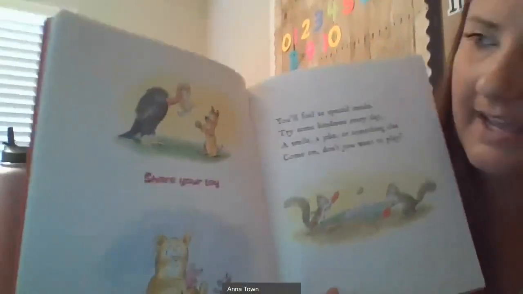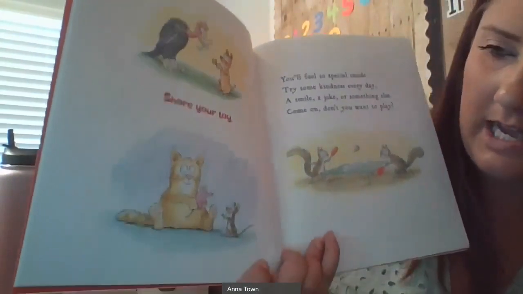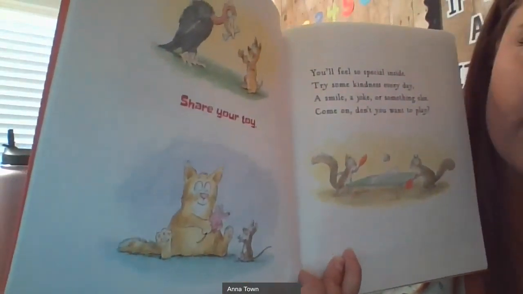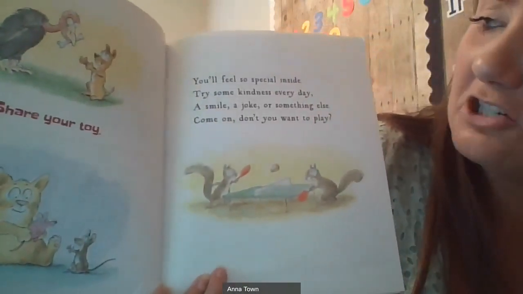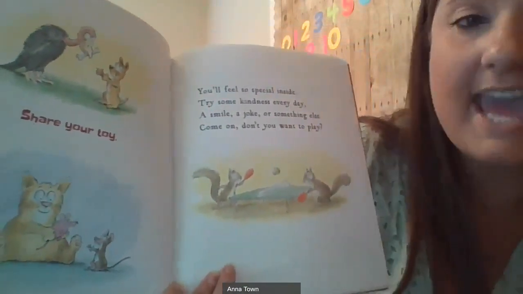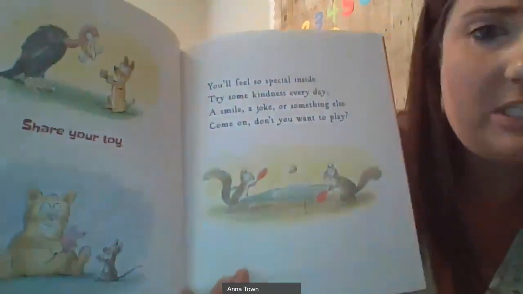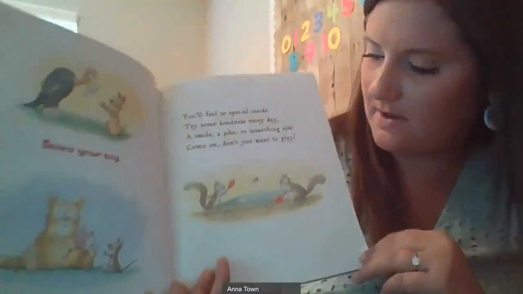Share your toy. So the dog is sharing his bone with the vulture, and the cat is sharing his little toy mouse with the real mouse. You'll feel so special inside. Try some kindness every day. A smile, a joke, or something else. Come on, don't you want to play? And it shows two squirrels playing ping pong.